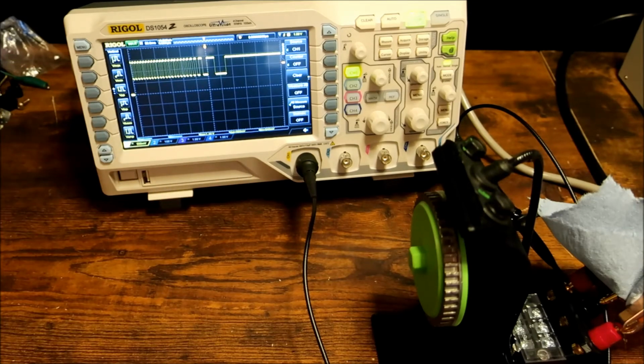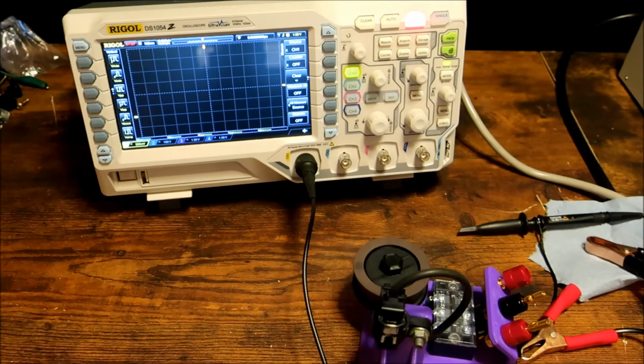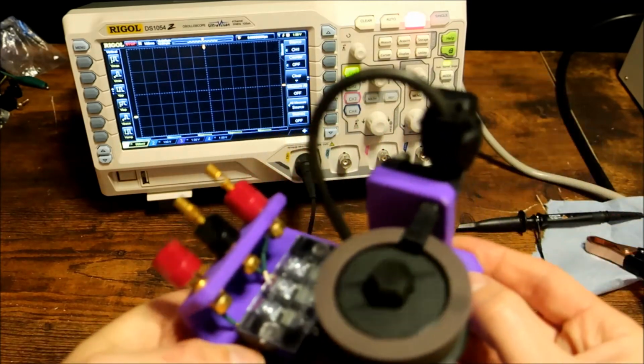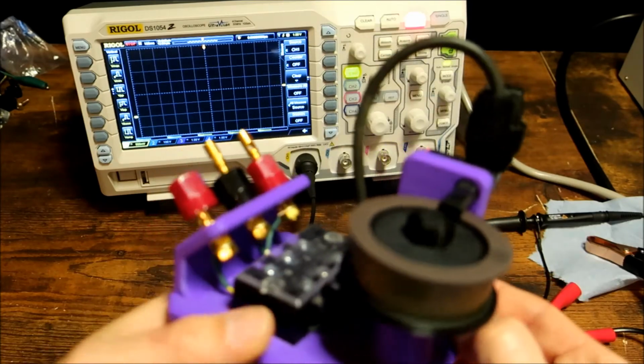But anyway, now that we're hopefully becoming a little bit more familiar with what an active speed sensor signal looks like in the setup, we're going to take a look at this one right here. This is another type of active speed sensor, and again, it's either classified as Hall effect or magnetoresistive.